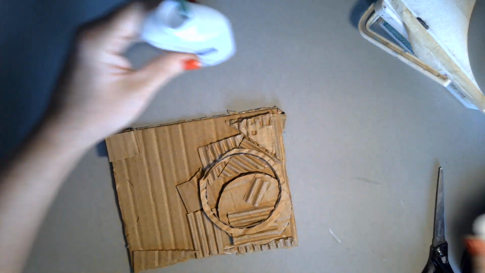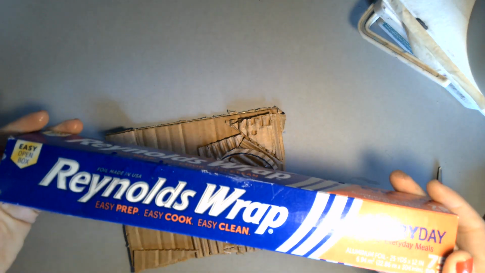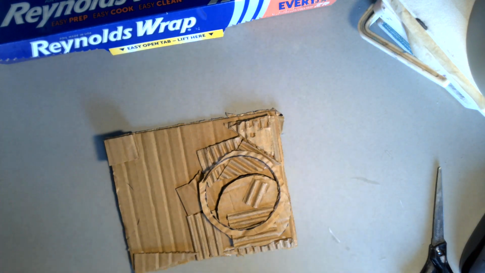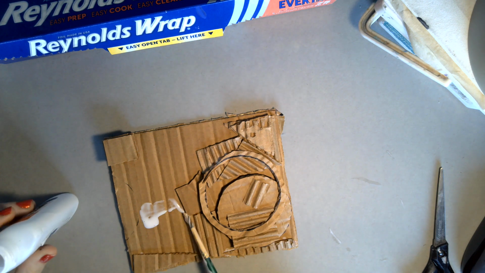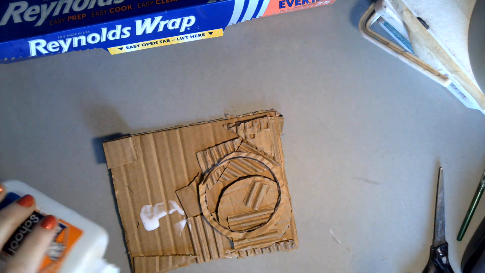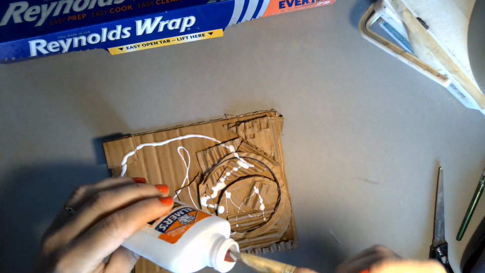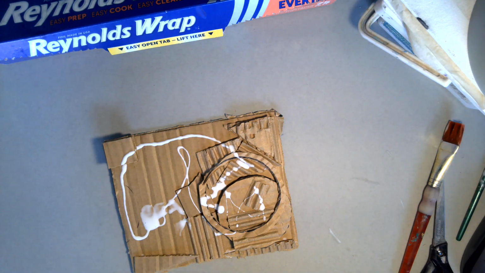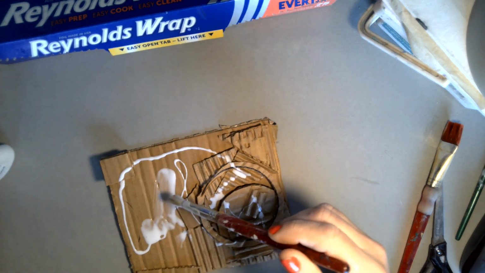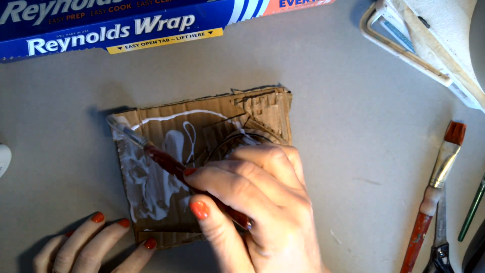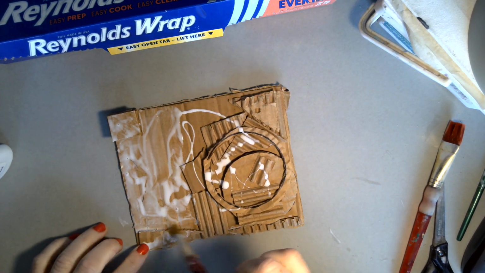Okay, so the next step, we are going to take some aluminum foil. But before we do that, I am going to get a large brush and lather this, smother it with glue. So you could take your brush. Okay, that brush won't fit in there. Find a brush that'll fit in there. And you're going to paint glue all over your cardboard.